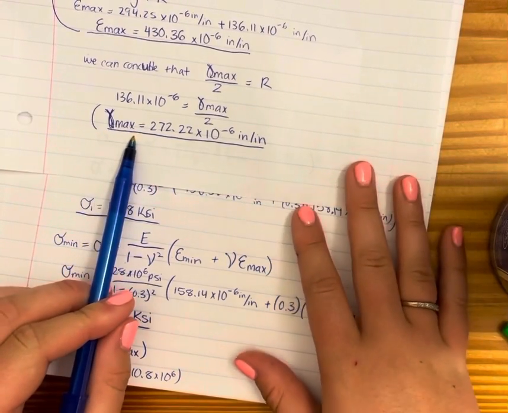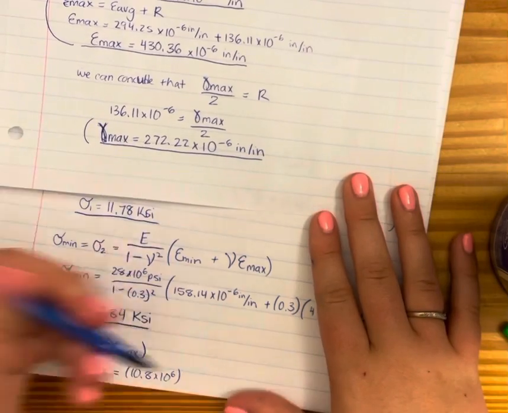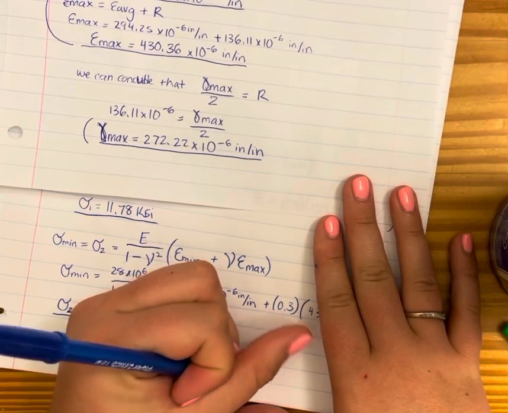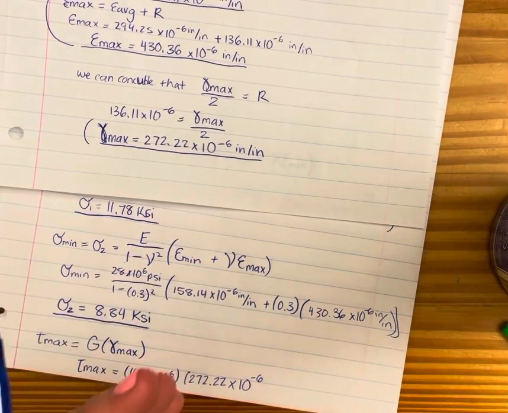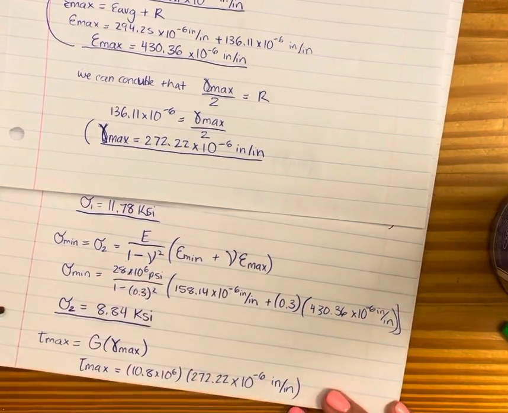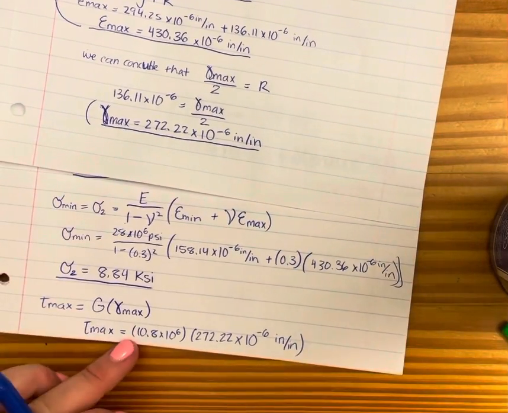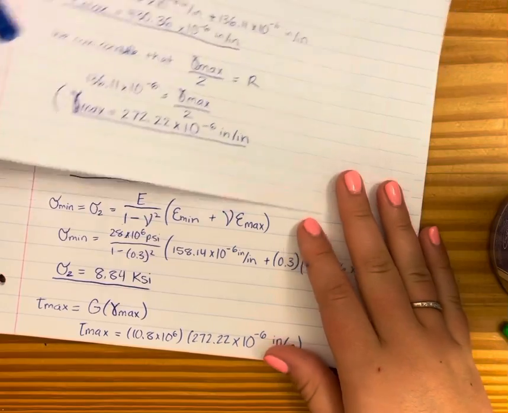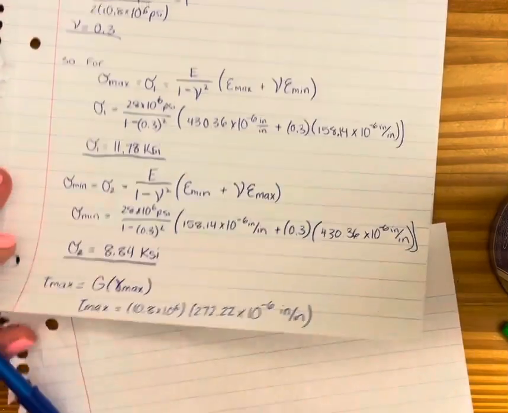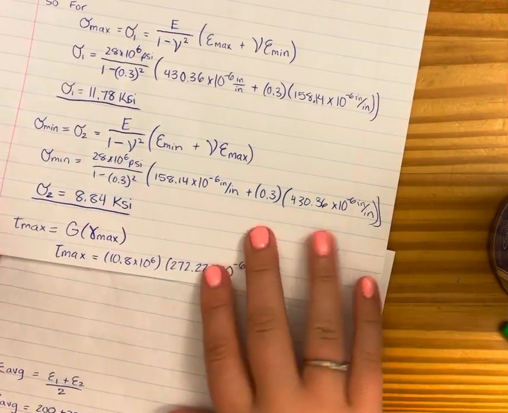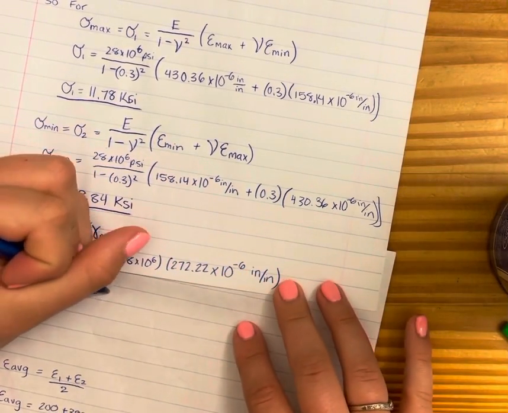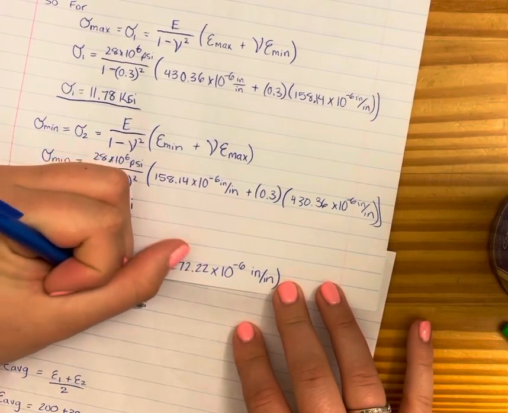shear strain max, which we found from the circle to be 272.22 times 10 to the negative 6. And I said unit circle, I mean Mohr circle. Sorry about that. Now, we find that tau max, plug that in our calculator, equals 2.94 ksi.